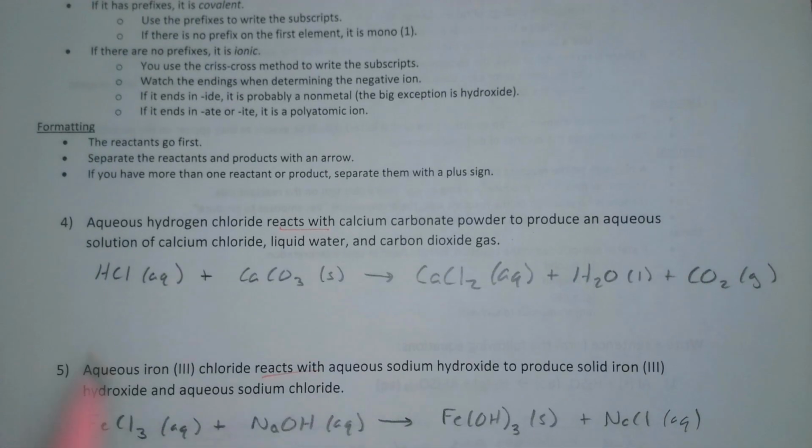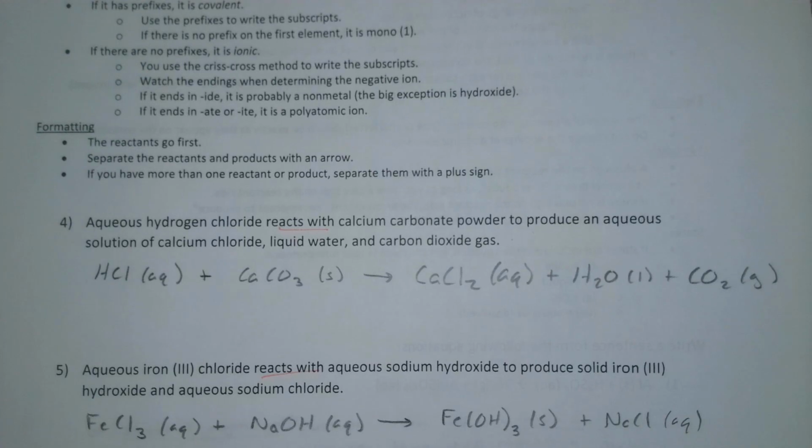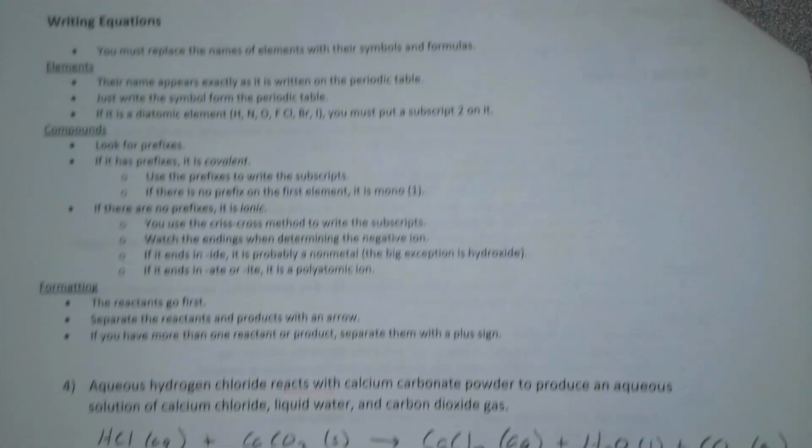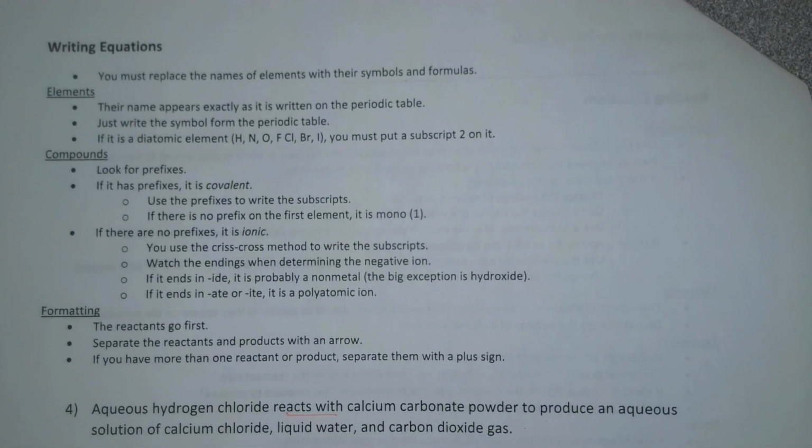So we just work our way through the sentence. Again, I'm not going to read everything at the top word for word, bullet point for bullet point. Just remember, if you're dealing with an element, its name is exactly the same as it is on the periodic table. Just remember, this time you have to look for the diatomic elements. You have to put those subscripts 2 on them if you see them.